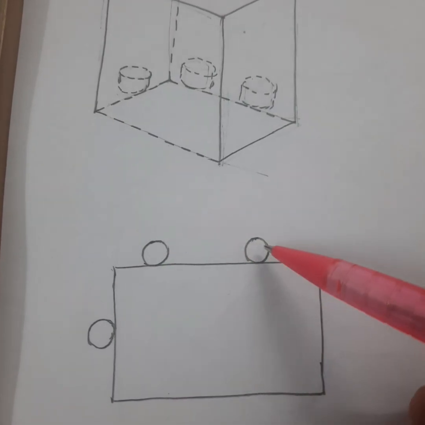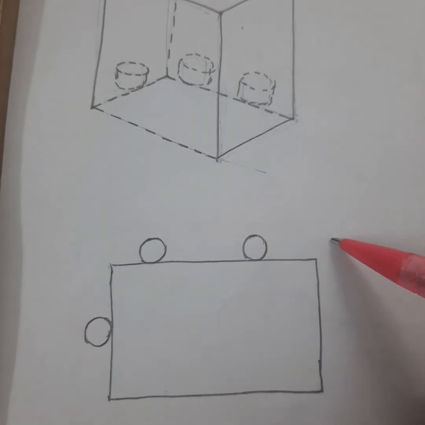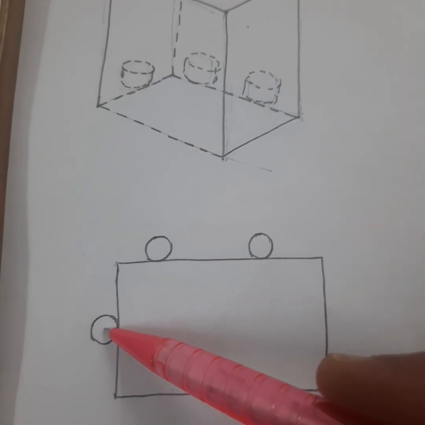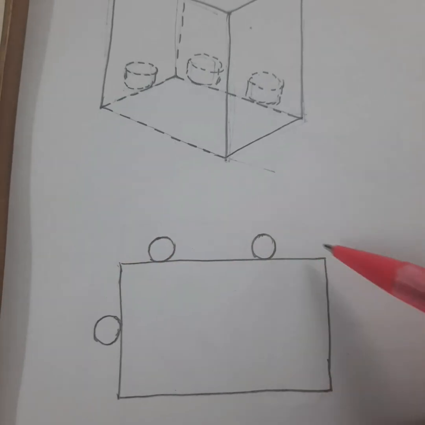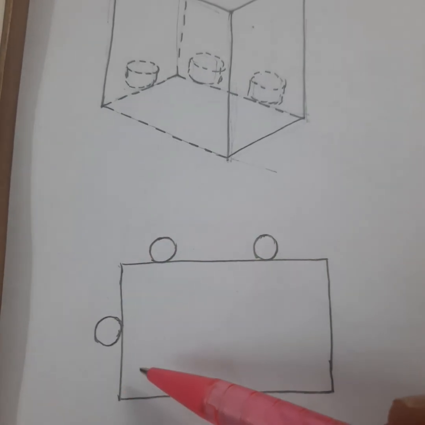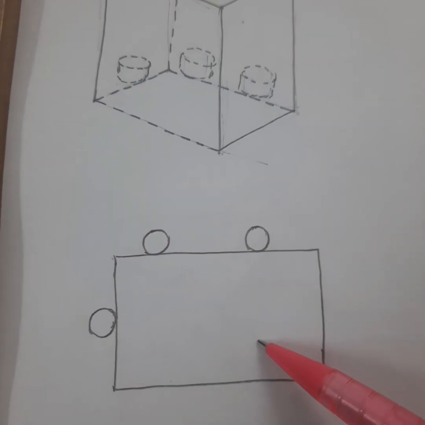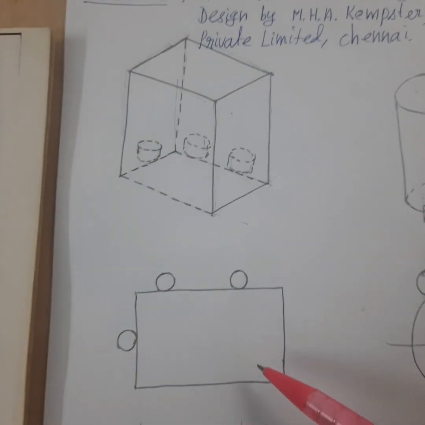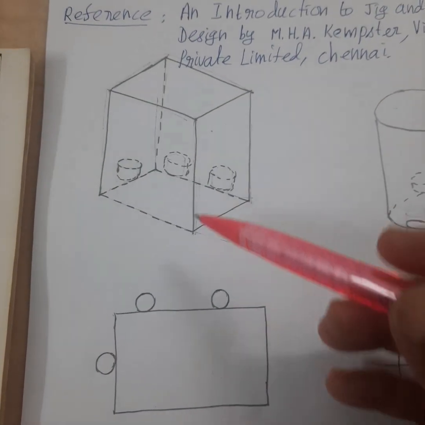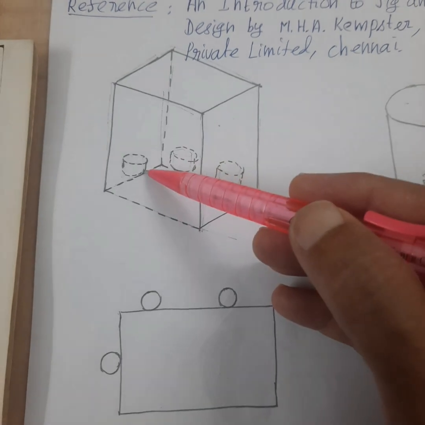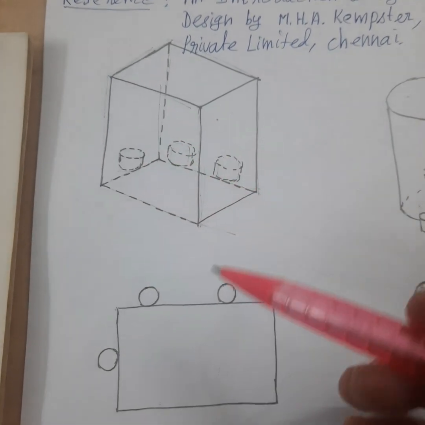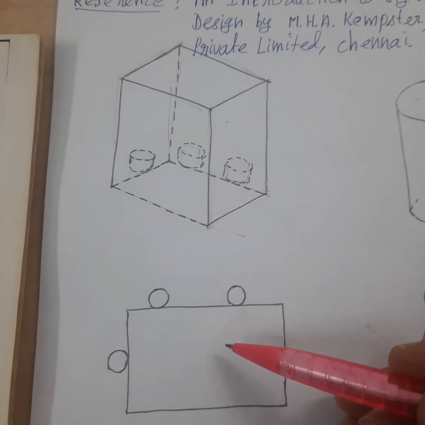These 2 pins are fitted along a line, and this pin is fitted along a line which is perpendicular to the already fitted pins. So this is the component to be located. This is the top view of the arrangement. This is the isometric view of the arrangement. So these are the 3 locating pins we are using for locating the component onto a jig or fixture.